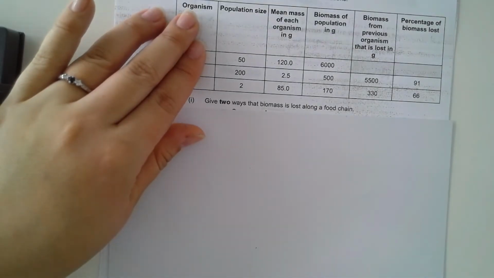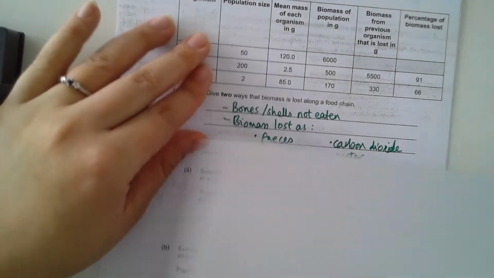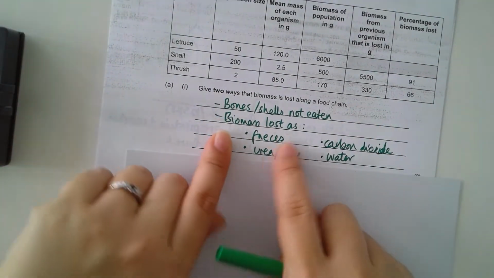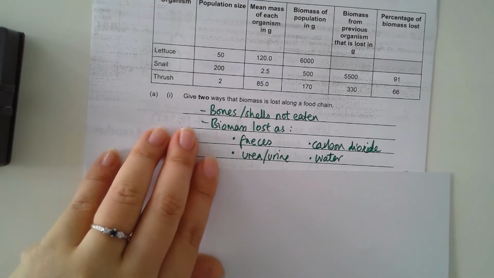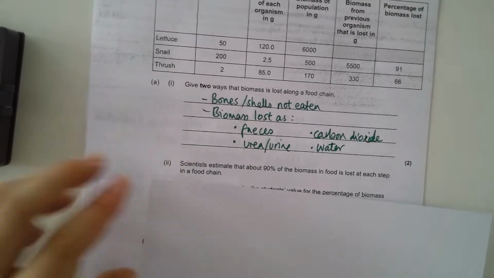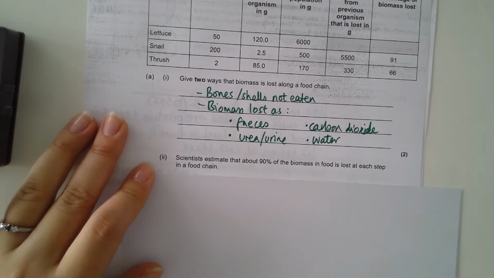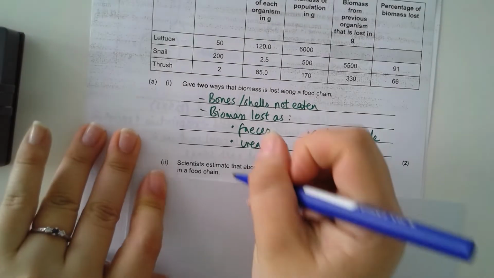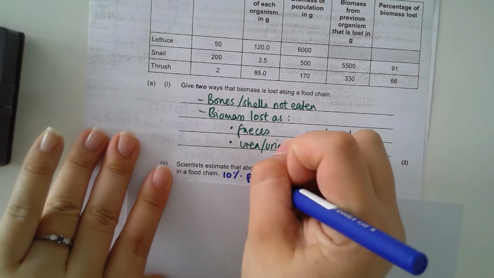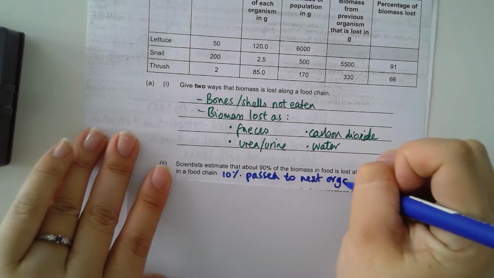Give 2 ways biomass is lost along the food chain. Well, it's the same as before. We could have had bones and shells aren't eaten. Biomass is lost through feces, urine, carbon dioxide and water. So there are any of those 2 ways there. Scientists estimate about 90% of the biomass in food is lost at each step. As I said before, only 10% is passed on to the next organism. So only 10% passed to next organism in the food chain.